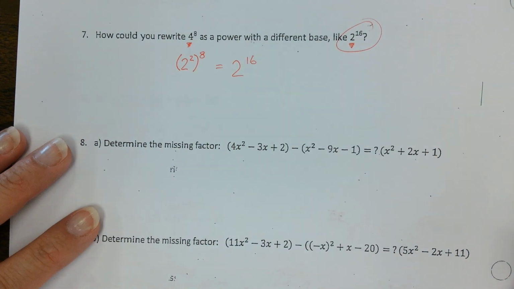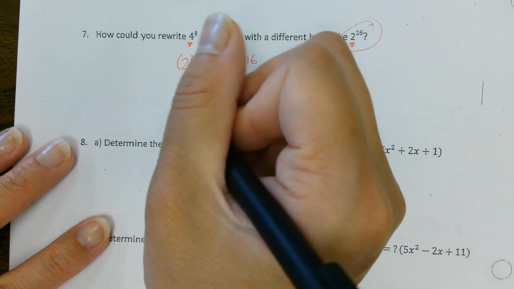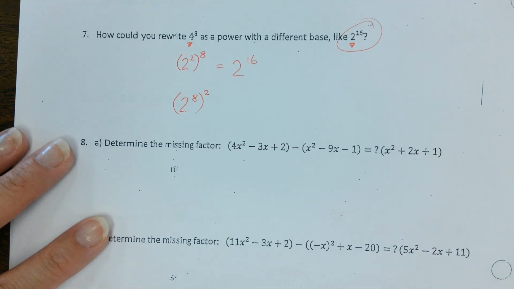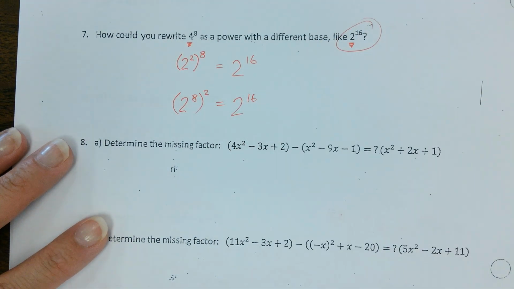Any other? Any other? I'm thinking myself too. Yeah, I can also rewrite it as 2 to the 8 squared. This will also give me 2 to the 16, right?